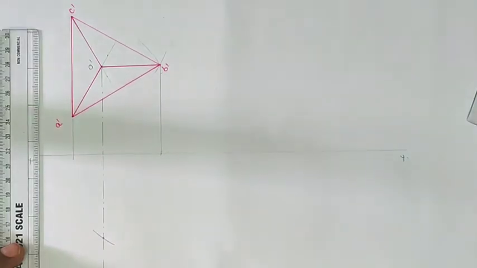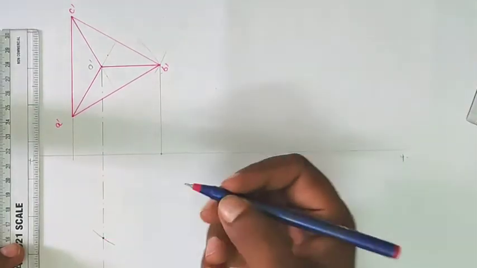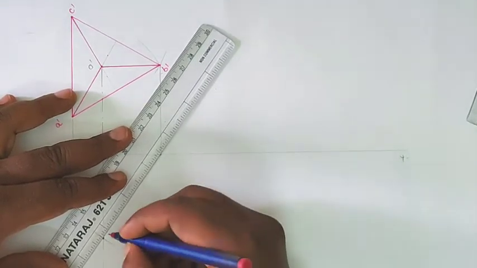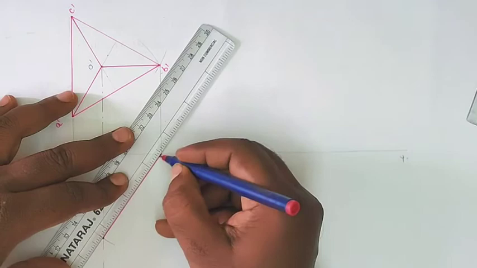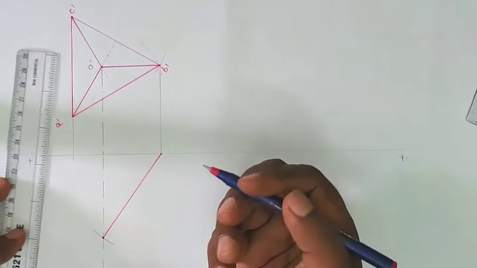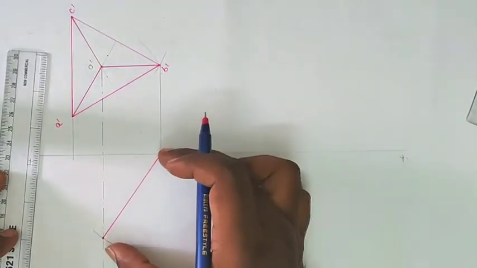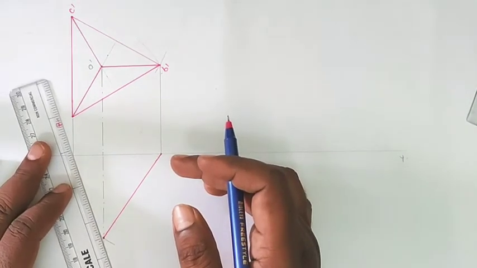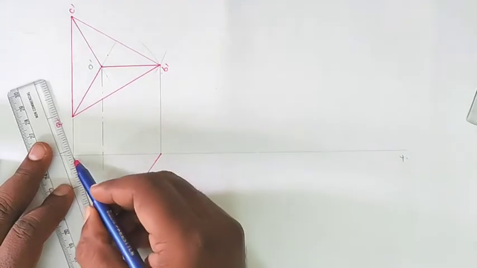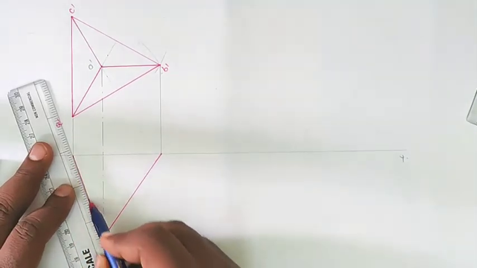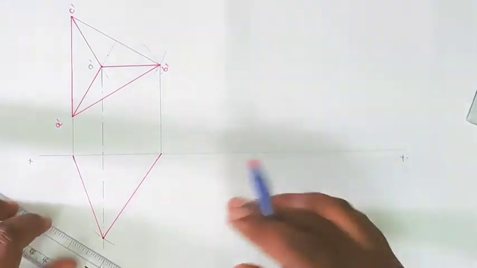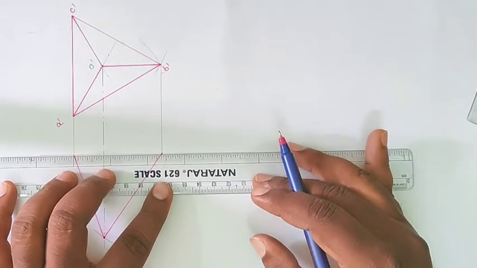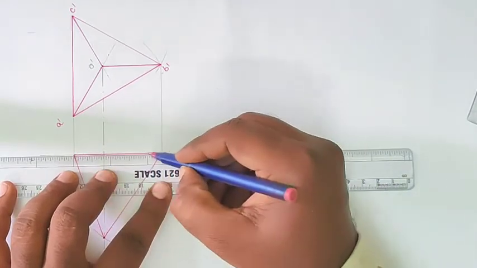In the case of an octahedron also, this line length should be 70, not the axis side. A tetrahedron has 4 triangle faces, and the axis side is not equal to the edge of the tetrahedron.